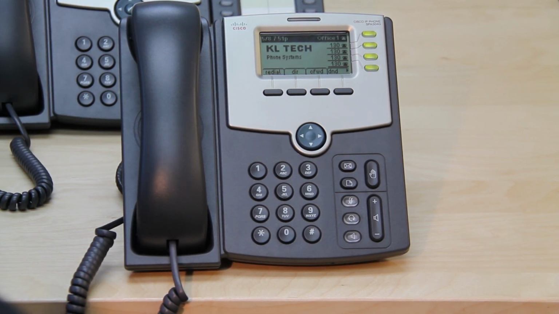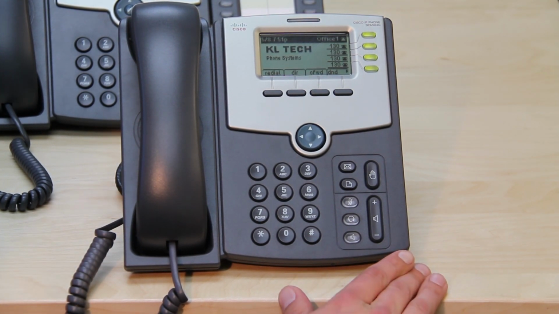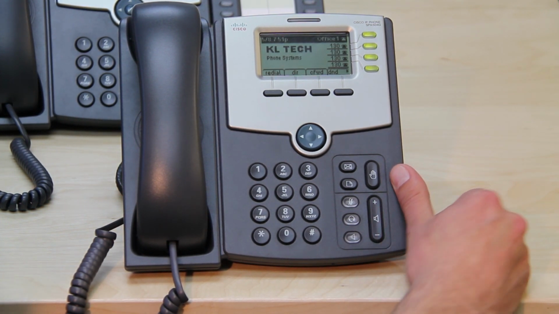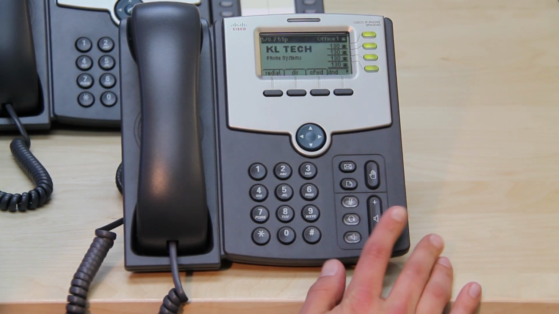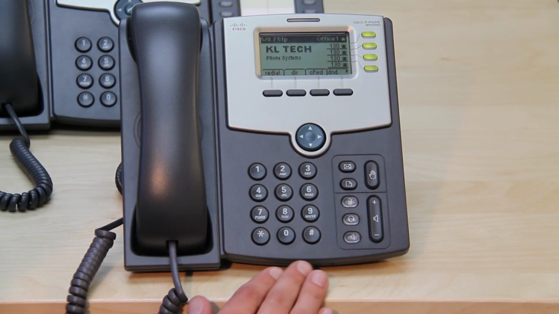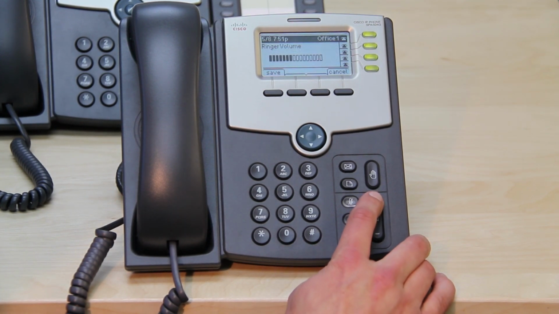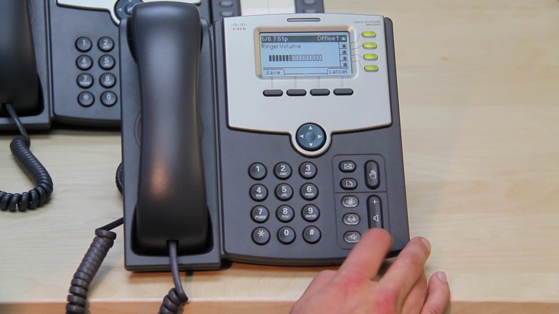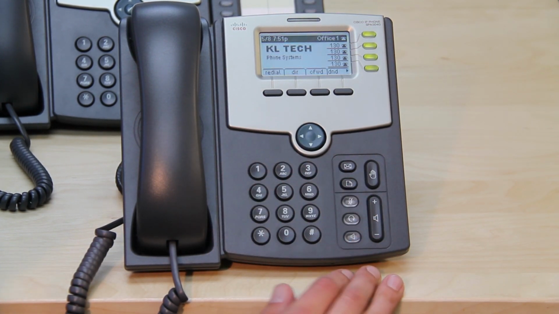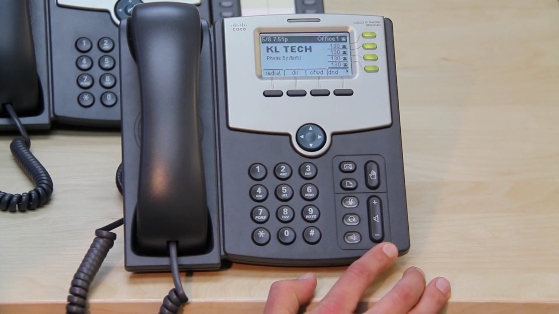First, we're going to go through the hard buttons, which are located on the bottom right here of the phone. The elongated button with the hand is our hold button. Below that, we have our volume control. When the phone is in an idle state, as it is now, the volume control will control the ringer volume. Note that after you make an adjustment to the ringer, you have to hit save. If you're on an active call, this will control the volume of the call.